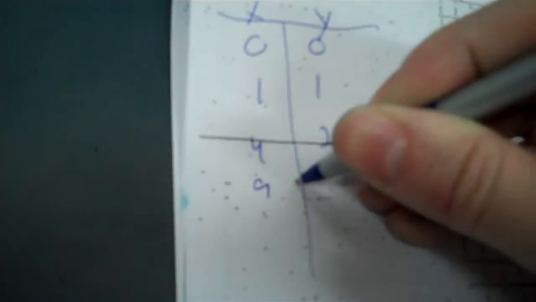Okay, set up your parent function 0, 0, 1, 1, 4, 2, 9, 3. Now look inside the radical, okay? You have to do that to the x, it's got to be the opposite, okay? So inside, do it to the x, and it has to be the opposite, okay? So the opposite of plus 2 is minus 2.